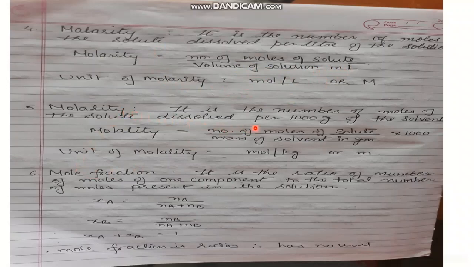Molality is the number of moles of the solute dissolved per 1000 gram of the solvent, or per kg of the solvent. It is denoted by small m and its unit is mole per kg. The formula is number of moles of the solute upon mass of the solvent in grams into 1000, or simply here in kg. Next is the mole fraction.